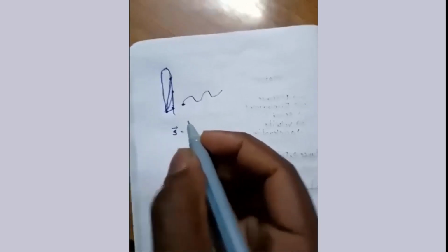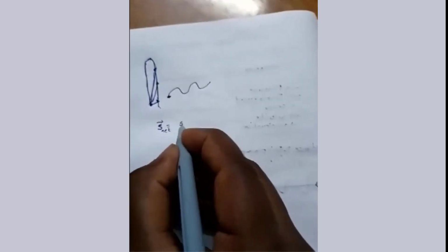Distance and displacement of a particle when it changes direction of motion. We all know that, as I said, displacement is a vector quantity. We denote the total displacement by S bar. The total displacement can be applied for n number of changes in direction. The net displacement S net is a vector sum of the particle's displacements.